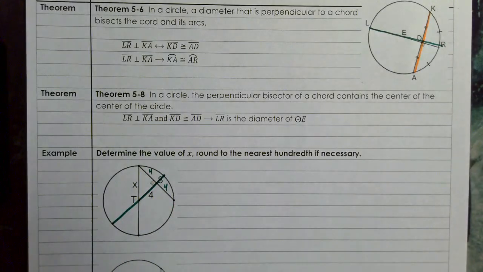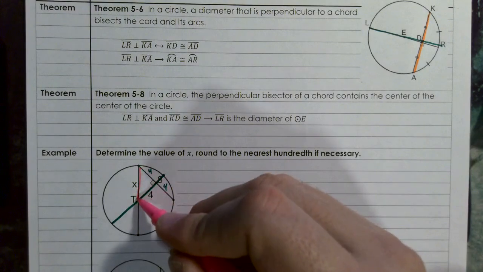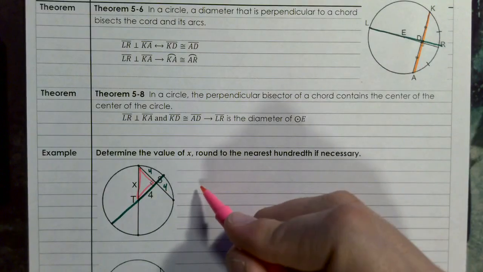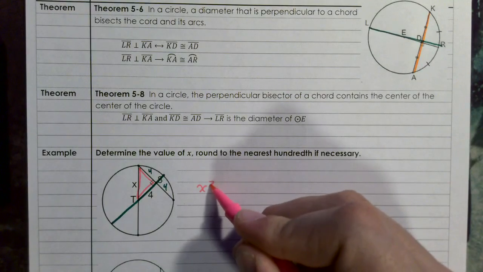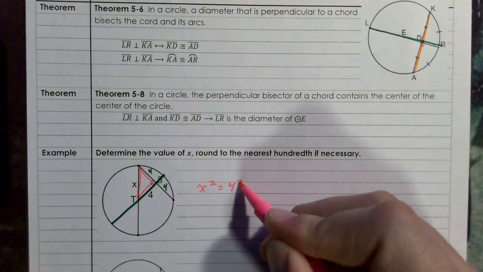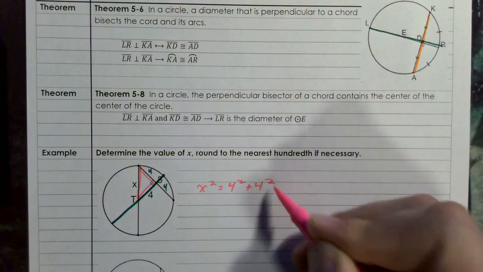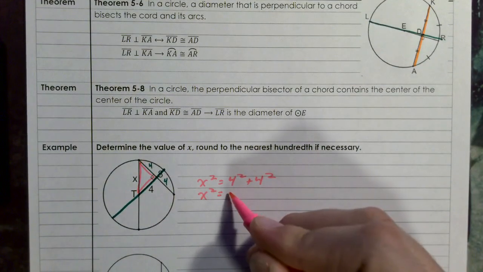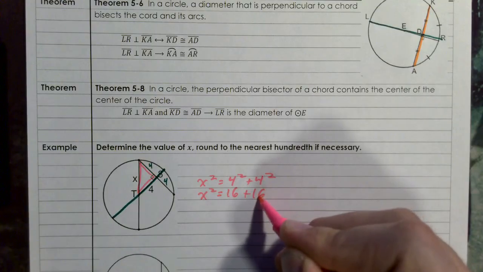Then inside of that little triangle here, we're able to get a nice little right triangle that we could apply our Pythagorean theorem to. We could say x squared equals 4 squared plus 4 squared, so we can figure out what x is. So x squared equals 16 plus 16.